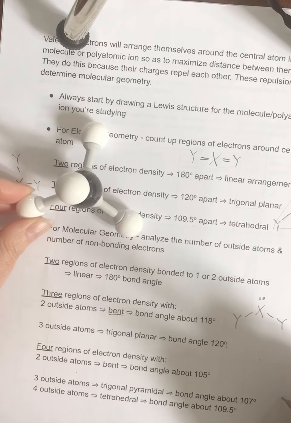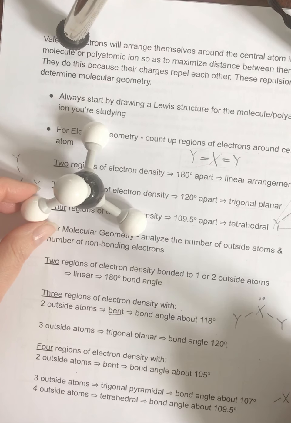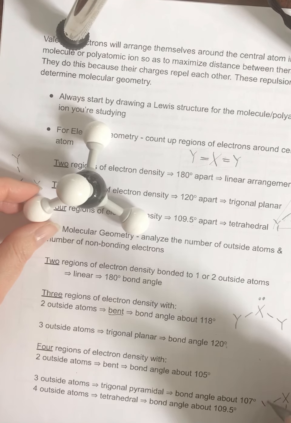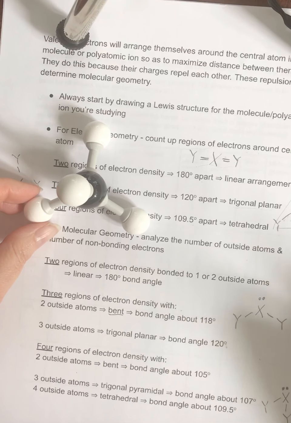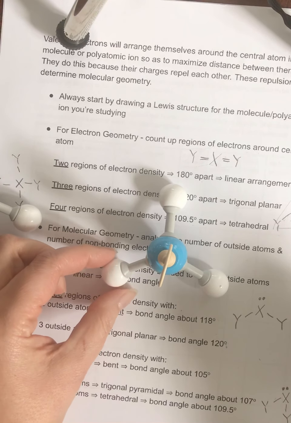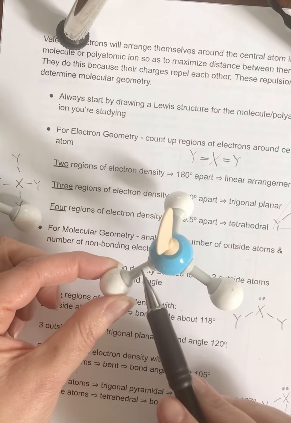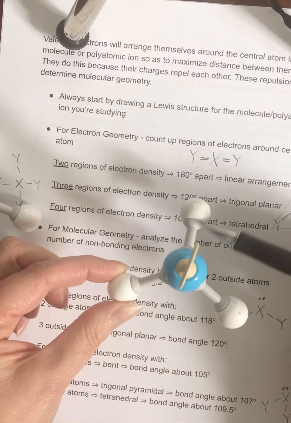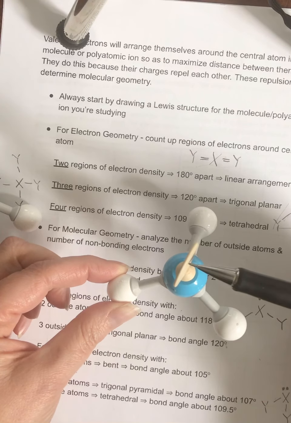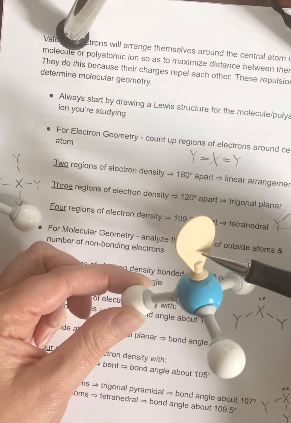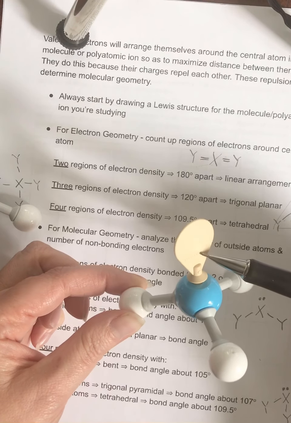But let's say that we have a situation where only three of those regions of electron density are bonds, and then I've got a lone pair. That would be like this. See, I've got my center atom with three regions of electron density that end in an atom, and one that is a lone pair of electrons that I'm representing with this paddle.